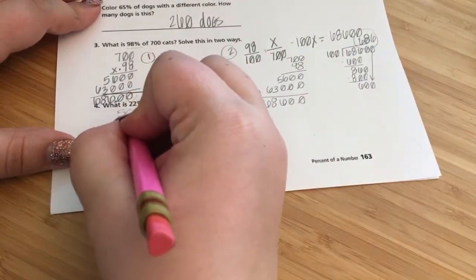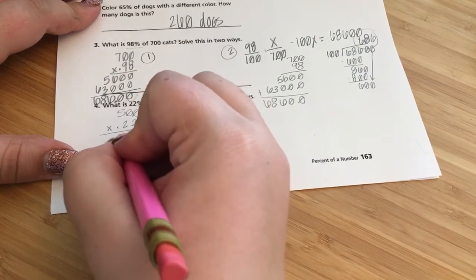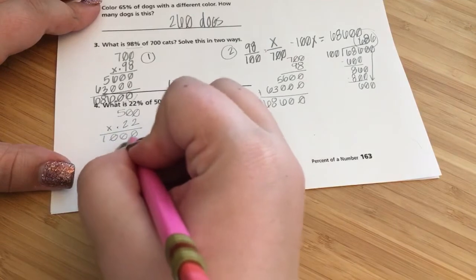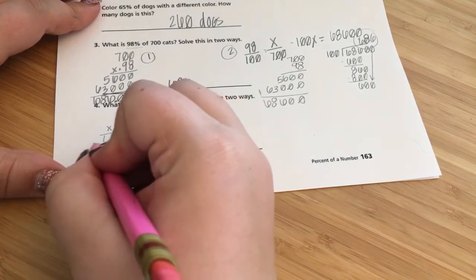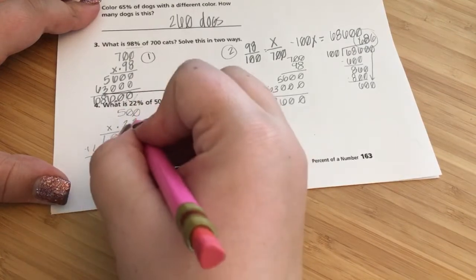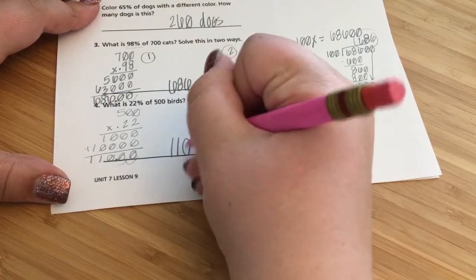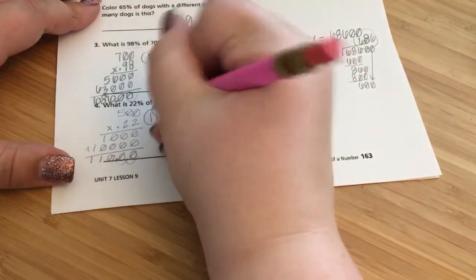What is 22% of 500? So 500 multiplied by 0.22. 2, 2, 10. There are 0, 0, 10. Add it all together. 0, 0, 0, 1, 1. Move the decimal point over 2 times. 110. Now I can cross multiply.